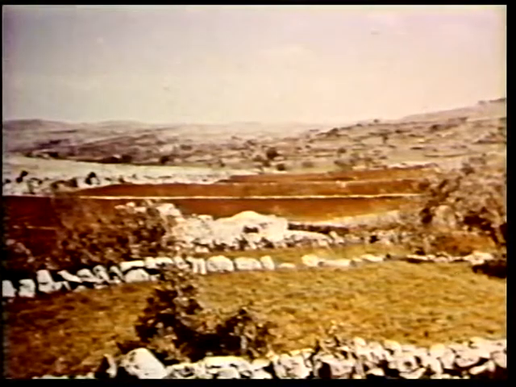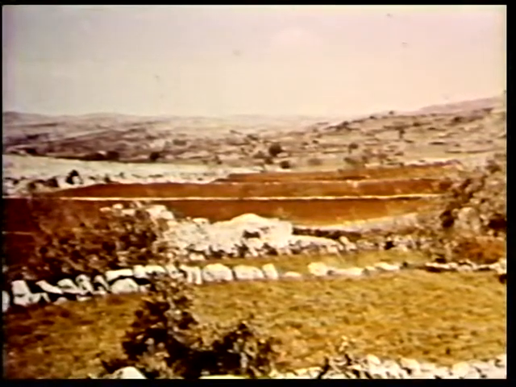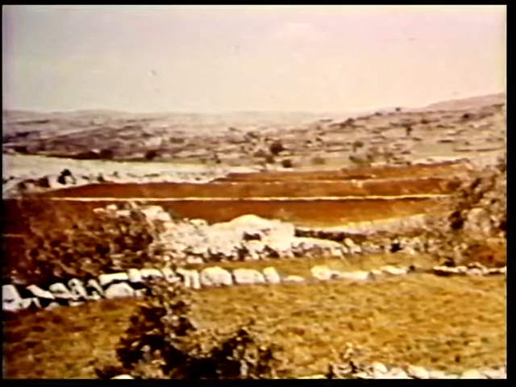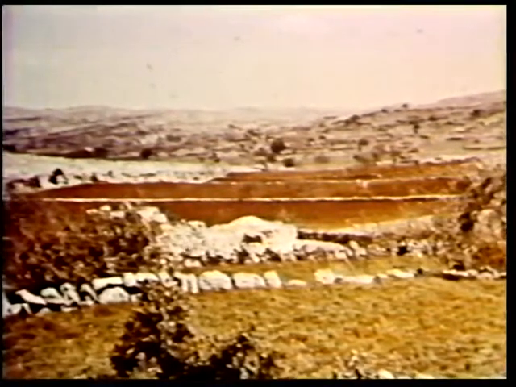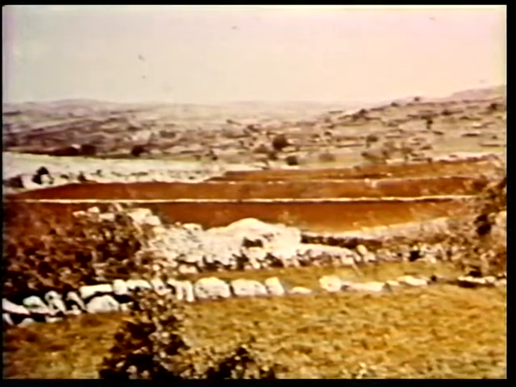Farther south, the central mountain section reaches its height around Hebron, near the tomb of Abraham, and then flattens out into the plateau known as the Negev, which runs down into the Sinai Peninsula.